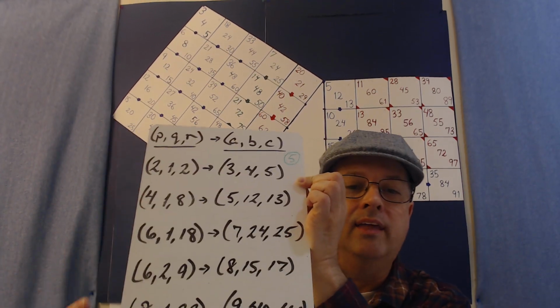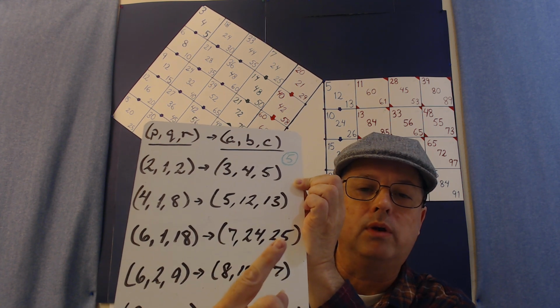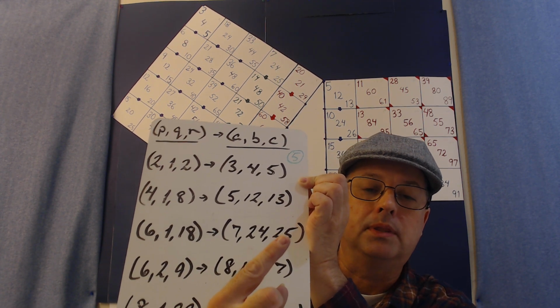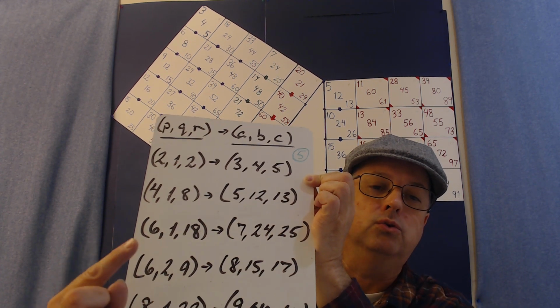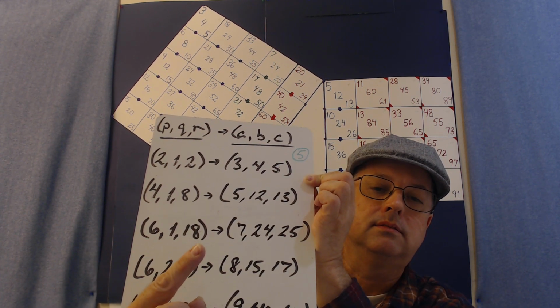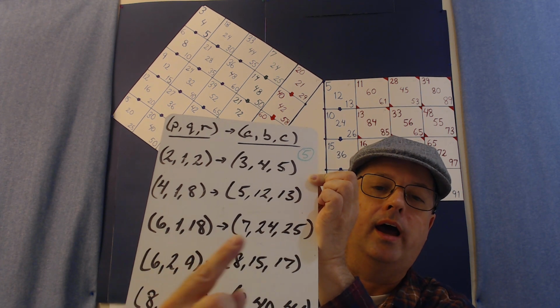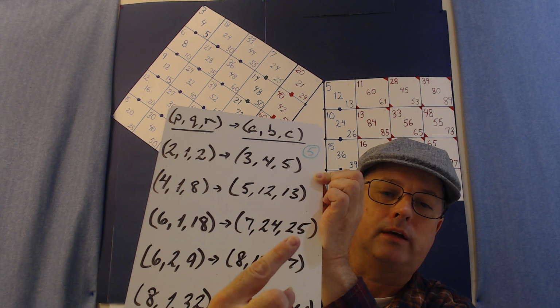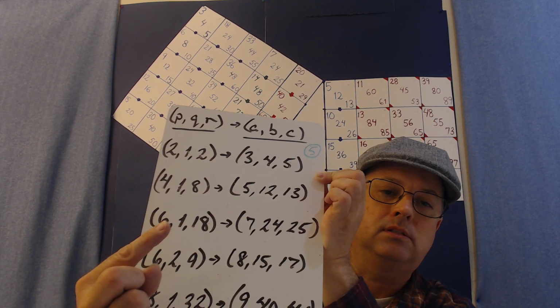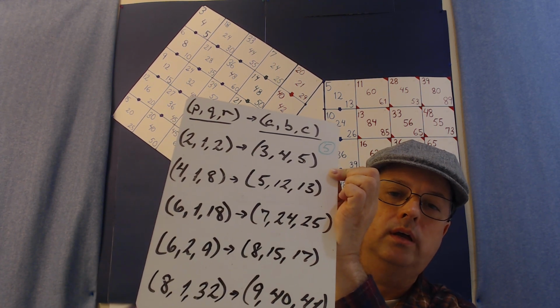And then if you want a 7, 24, 25 triangle, Pythagorean triple, use 6, 1, 18. How did I do that? I took the 7 and I added the 24 and I subtracted the 25, and that gave me 6. Okay?